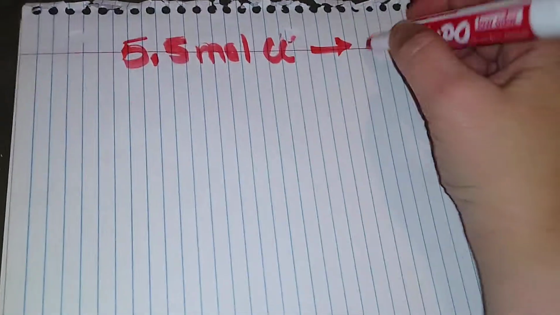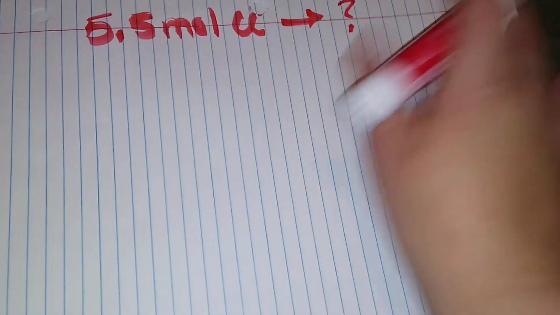Okay, so the next one is 5.5 moles, and we want to know how many atoms we have in 5.5 moles of chlorine. Okay, so 5.5 moles of chlorine, and we want to know how many atoms that is.